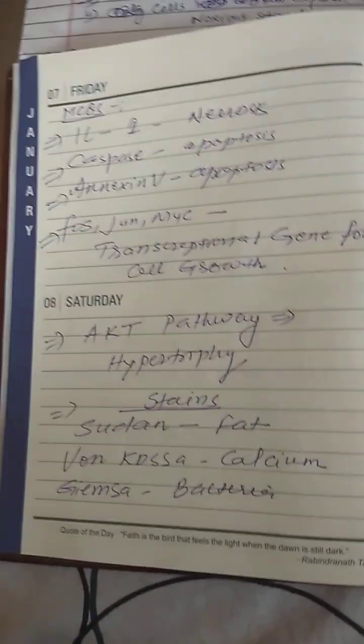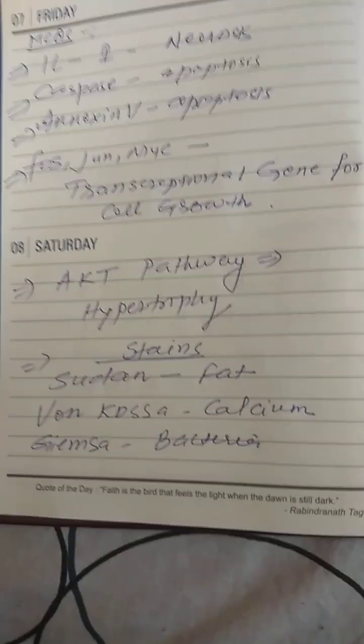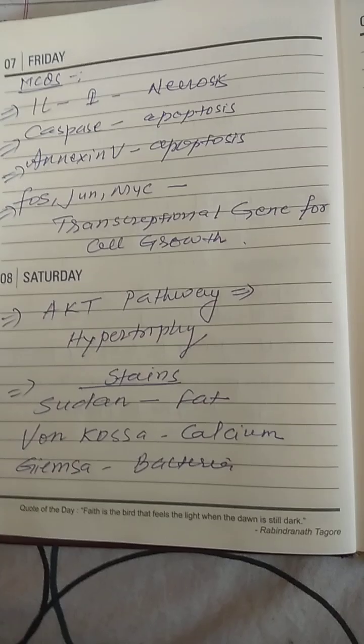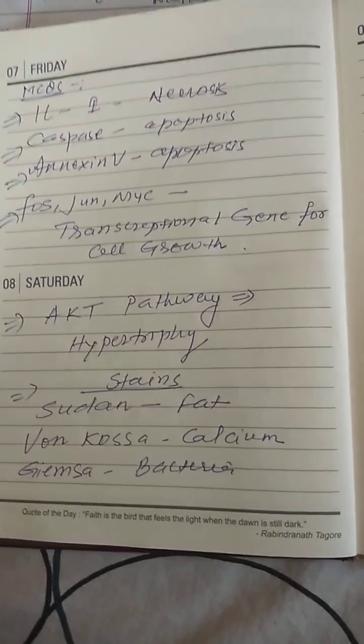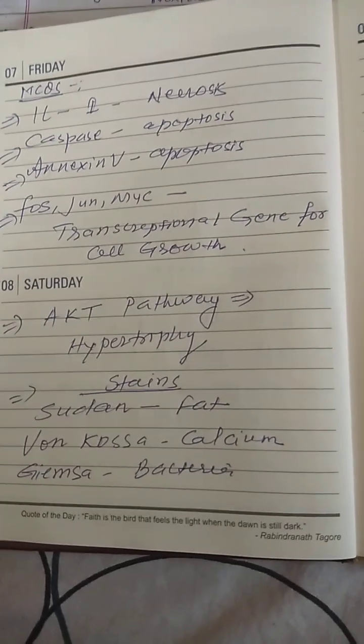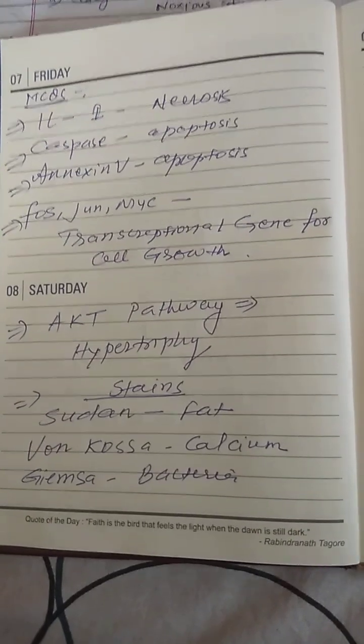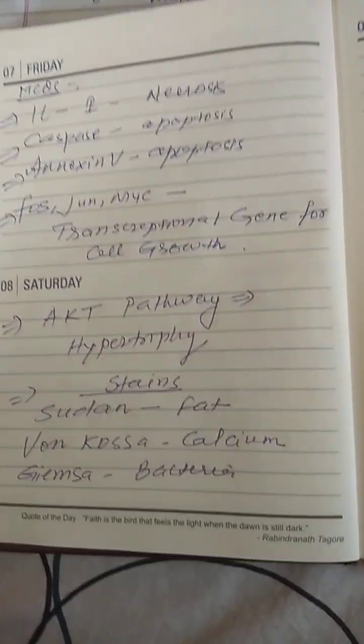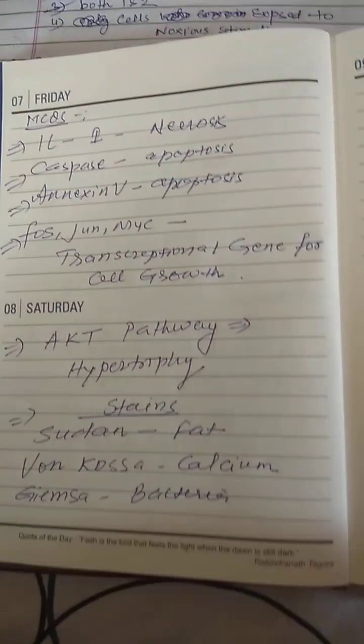Here we discuss three very important stains. The first one is Sudan. Sudan is for fat. Sudan is used to stain fat. Von Kossa is used to stain calcium, and Giemsa to stain bacteria.